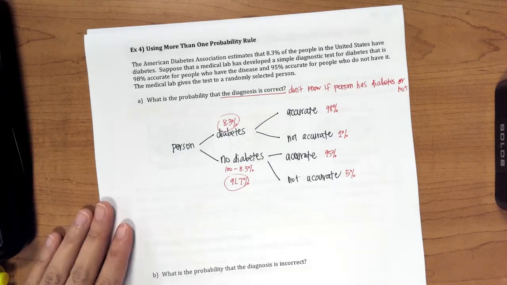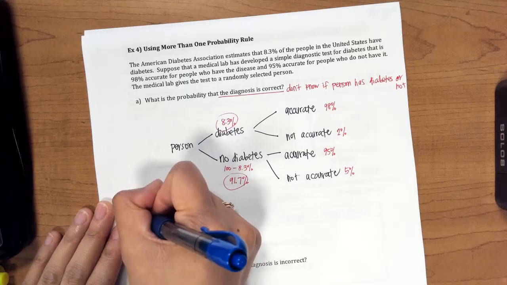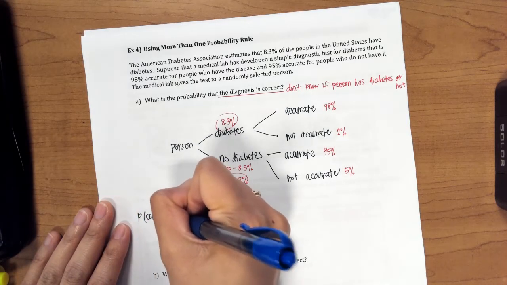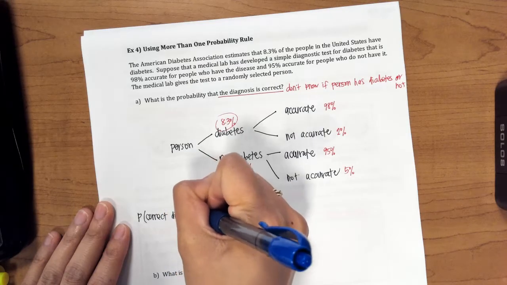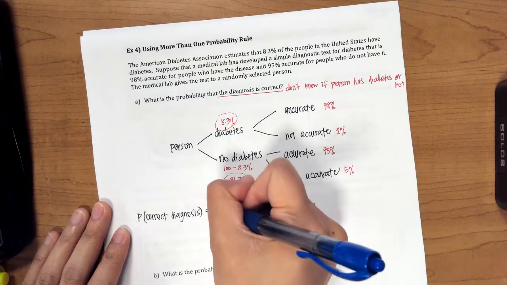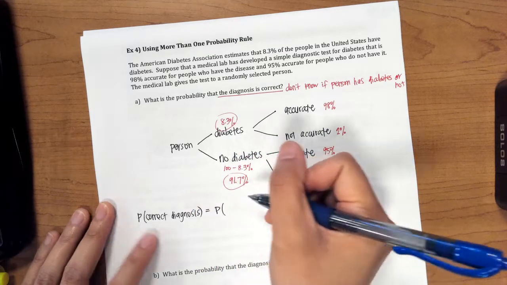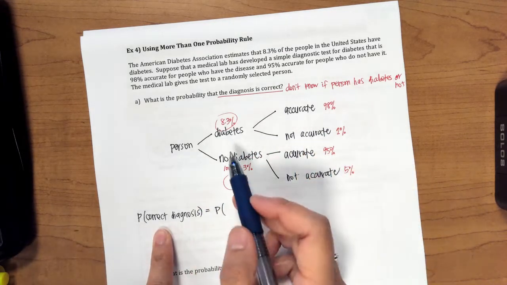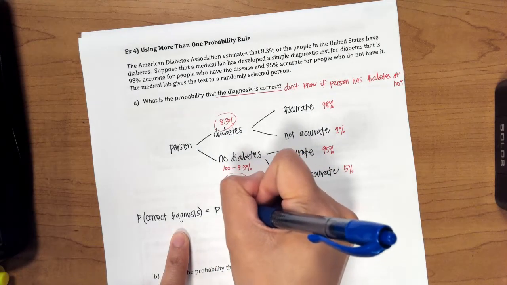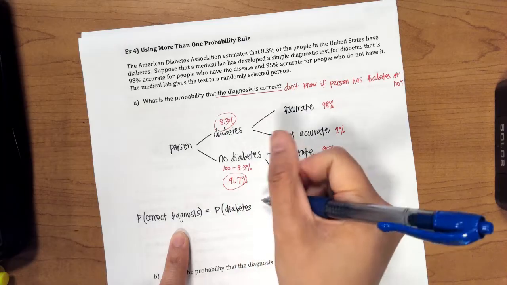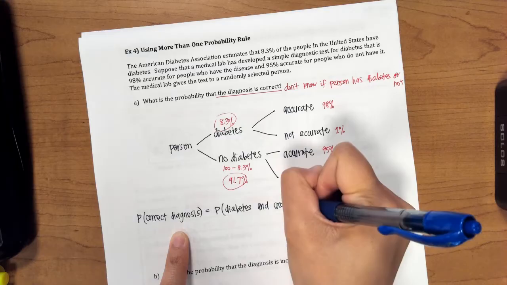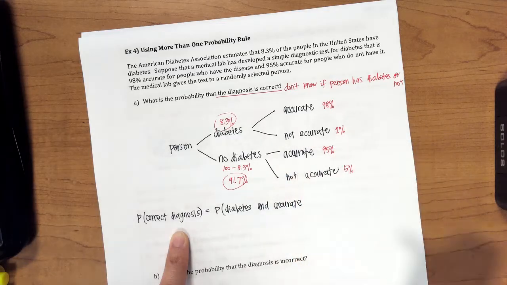Okay? So let's take a moment and just figure out what's the probability that the diagnosis is correct. Ready? Probability of getting a correct diagnosis equals the probability of having diabetes, right? So in order for you to get a correct diagnosis, you could have diabetes and accurate. But it's not just accurate, because accurate is both of these.